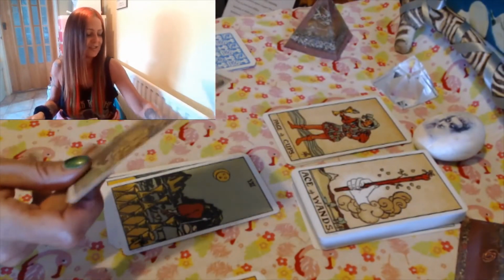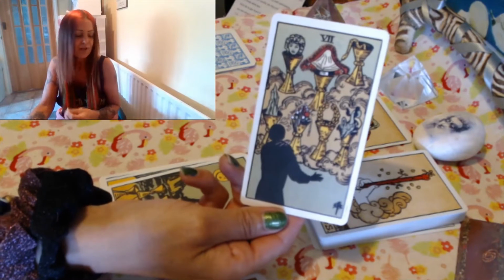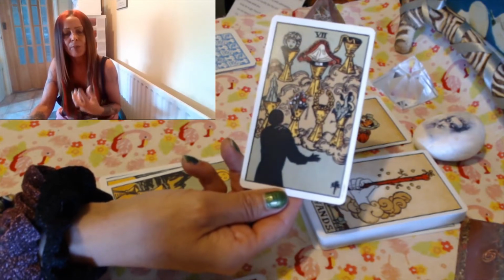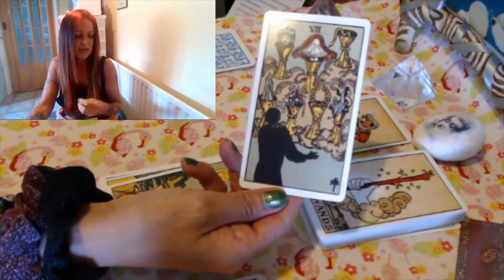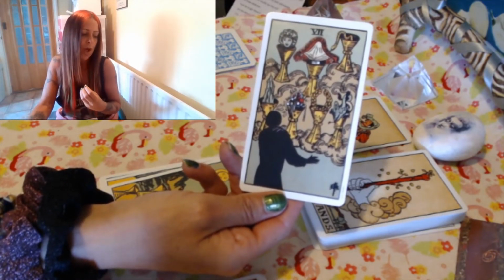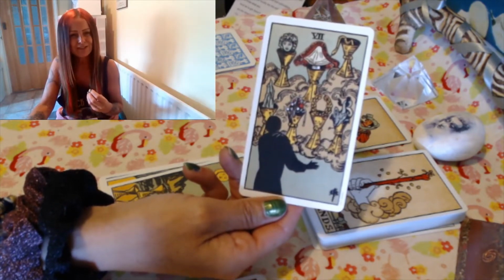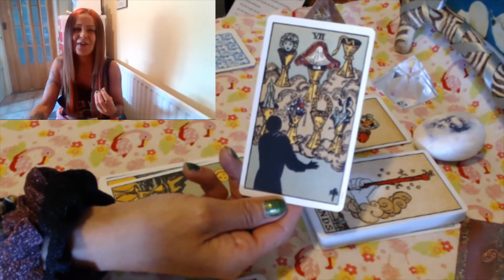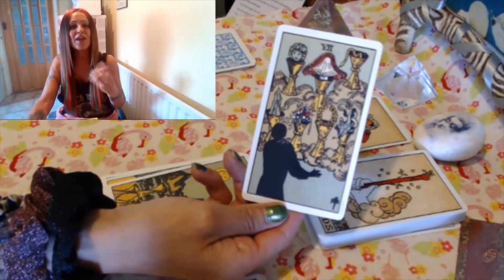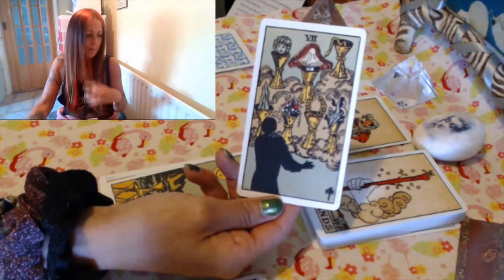Sevens. Sevens call for patience. They call for trust, and they call for commitment. Okay, so sevens represent patience, trust, commitment, and they actually represent a time of transparency. Transparency, that's it. All right, they ask us to be transparent. Okay, sevens, trust, commitment, patience.